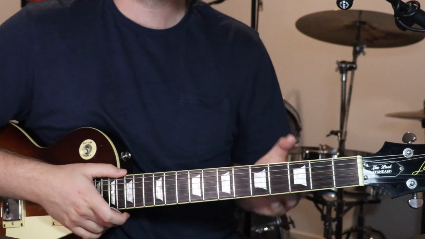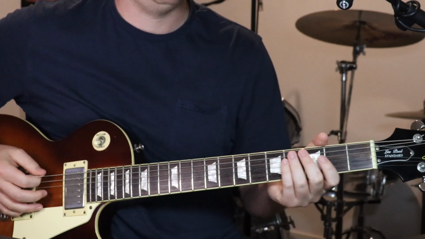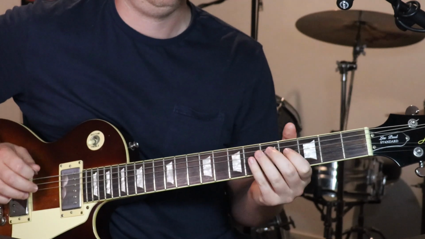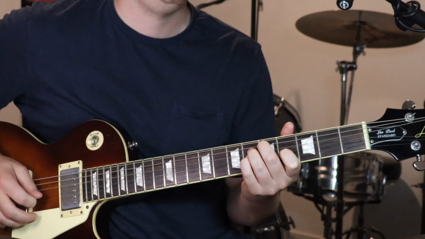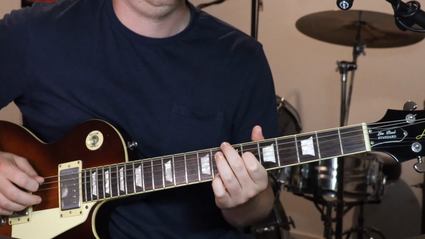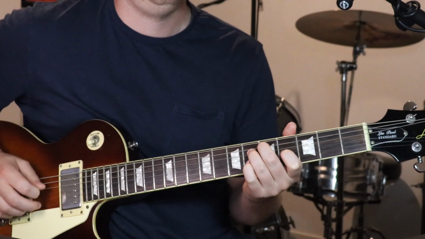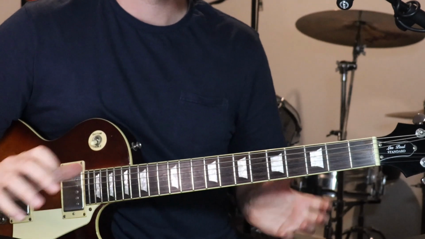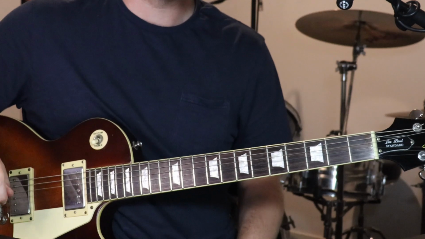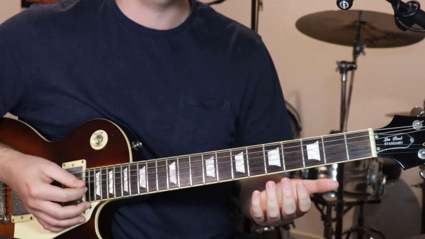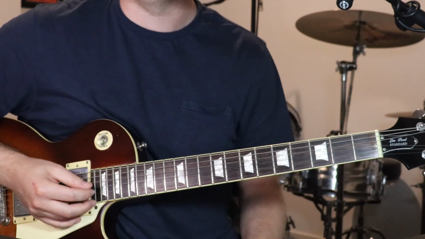So after the second chorus, it goes to this riff. Alright, so really atonal, sort of dissonant sounding section here. But not too tricky in terms of what to play, getting your fingers around it.